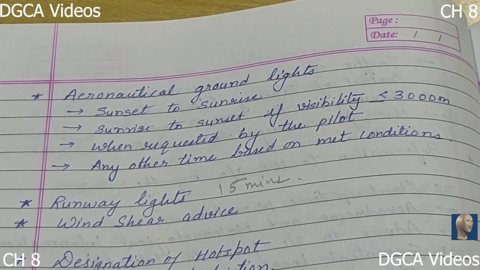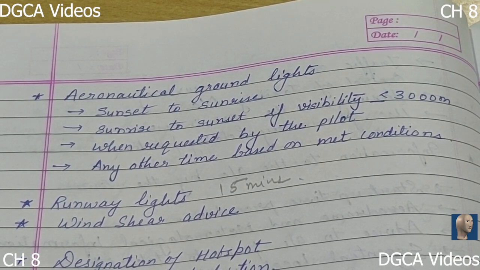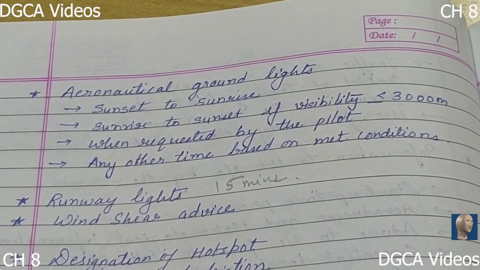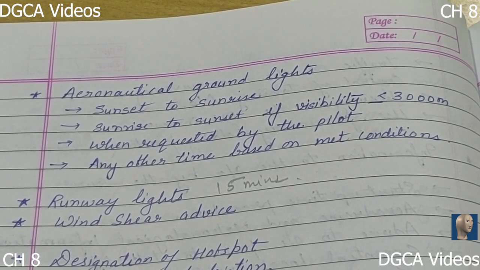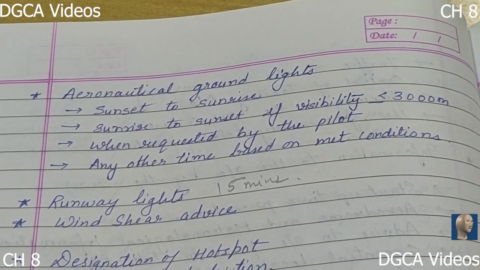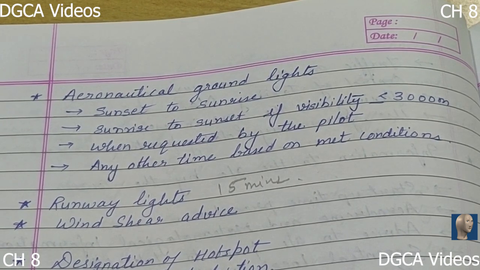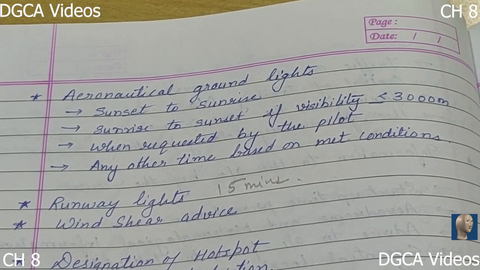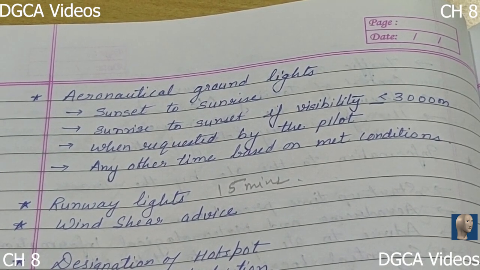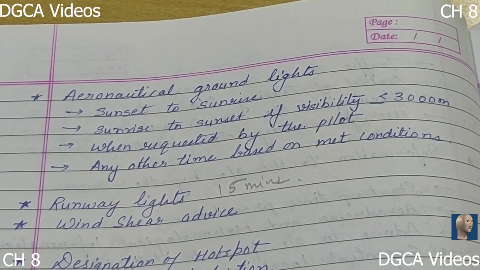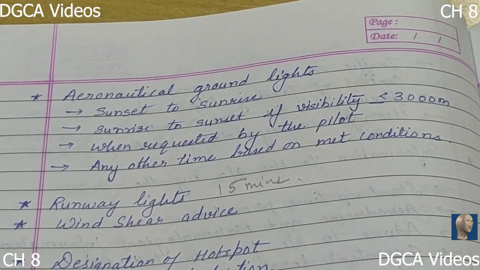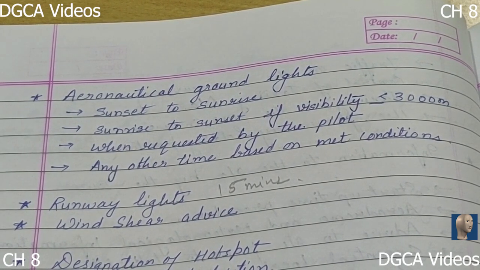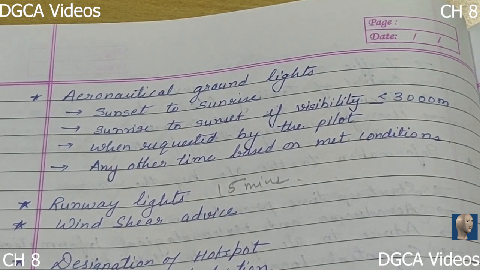The wind shear is calculated up to 1500 feet from the runway surface. This is what is provided to the aircraft, and whenever the pilot reports that there is a wind shear condition, then the information shall be passed to the subsequent arriving and departing aircraft also.